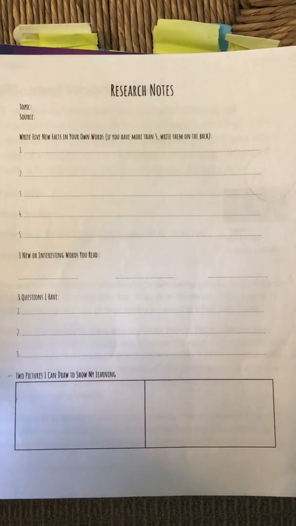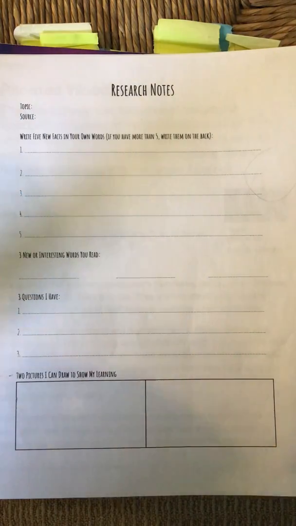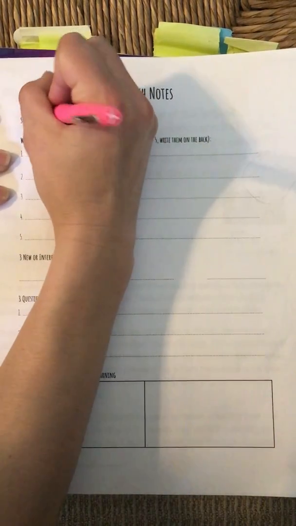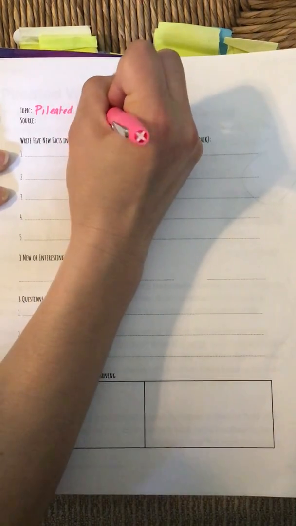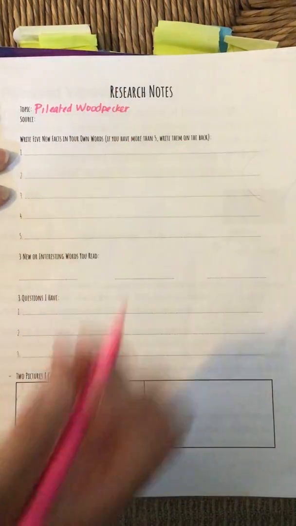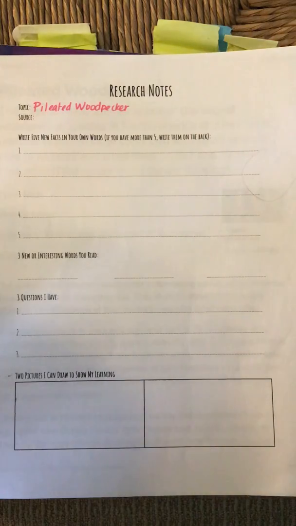So the sheet that I have in front of me is the same sheet that you guys have in your folders that you were sent home with. You have 3 of those sheets. If you need more, you are totally welcome to print them out. They will be under writing on our website. So the topic that I decided to choose from our animal list was the Pileated Woodpecker. And I'm going to write that on each sheet next to topic.